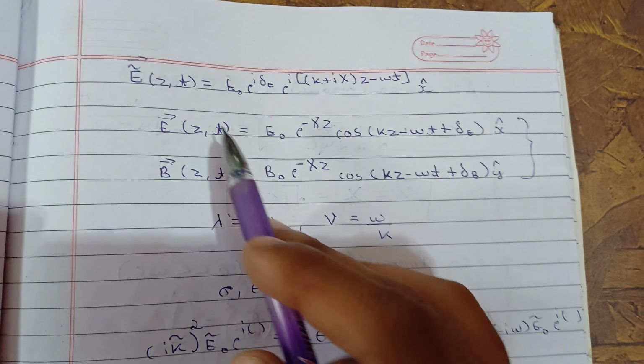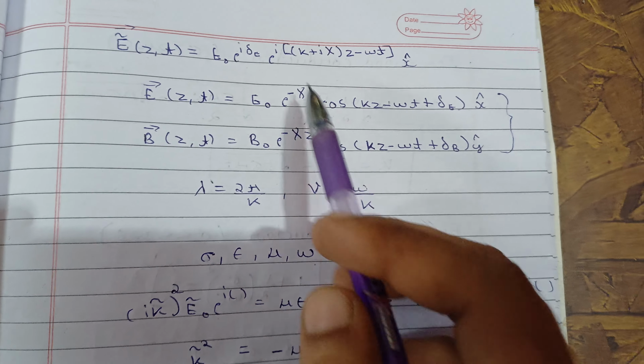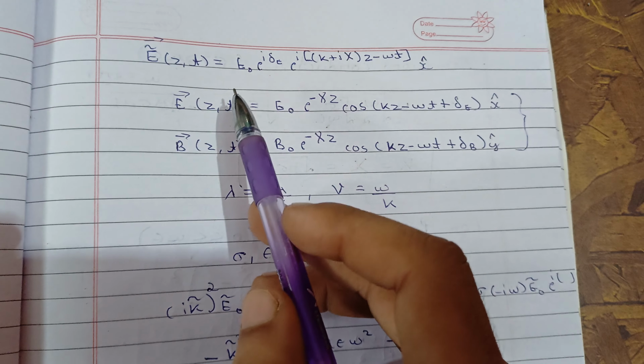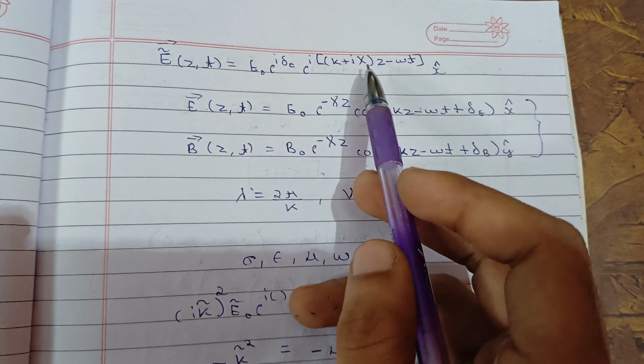So what we will get from the second order derivative of this equation is, we will take the derivative of this complex term. So it will give you E naught and kz.